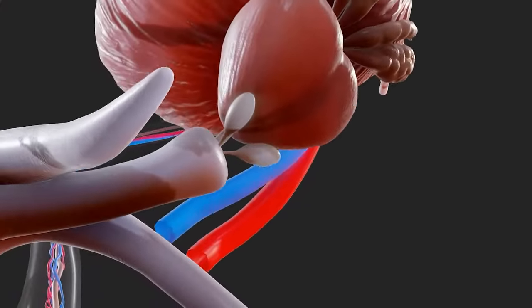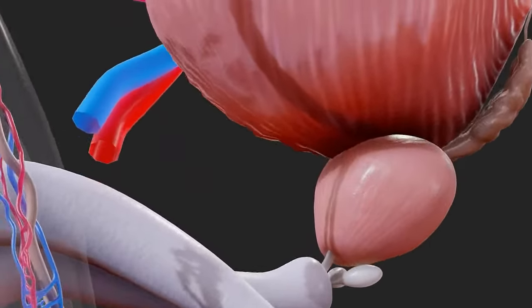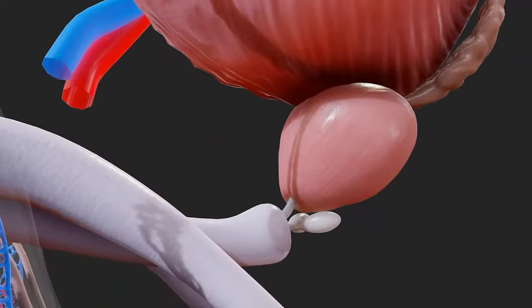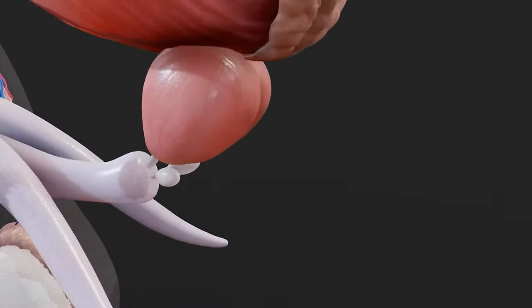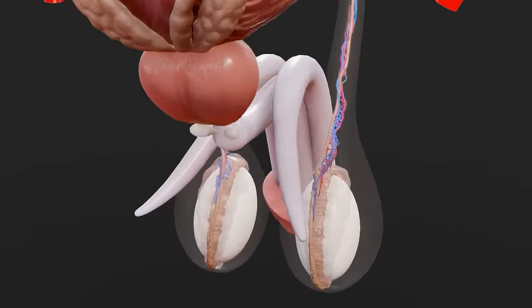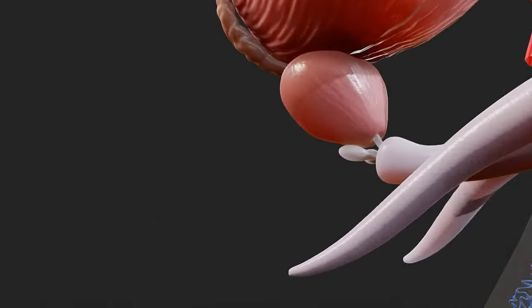This part dilates at its distal end to form the ampulla of the ductus deferens, where sperm can be temporarily stored before ejaculation. Its proximity to the seminal glands allows it to receive secretions that contribute to the formation of semen.